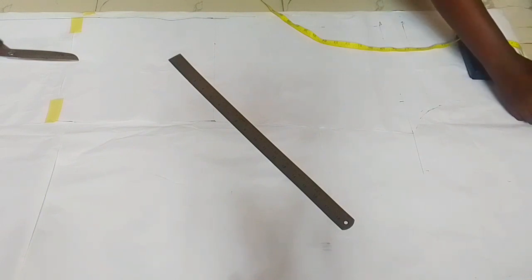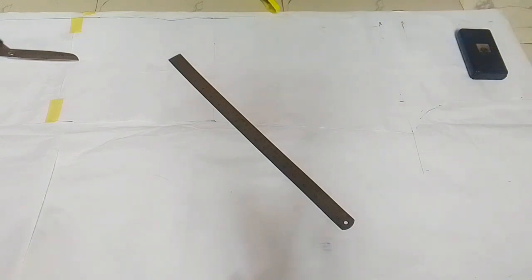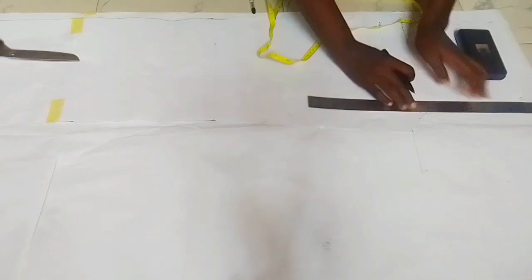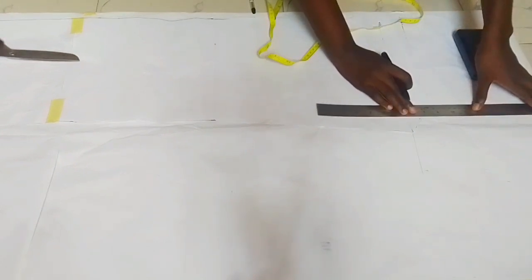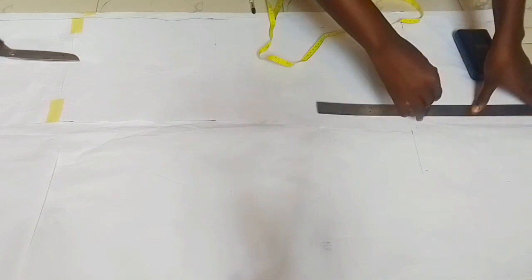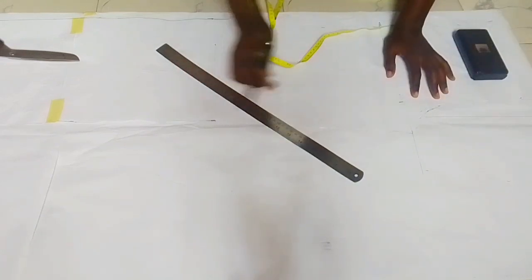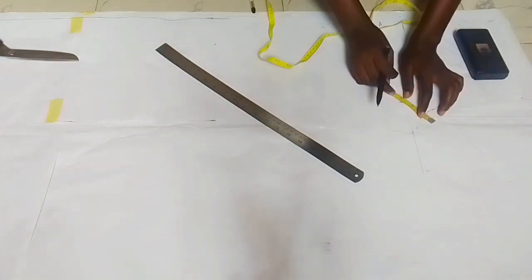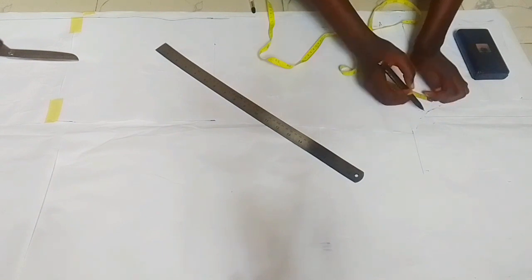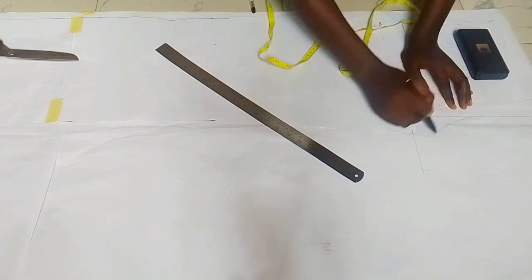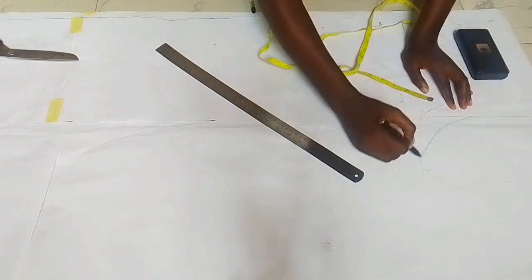My camera could not show you this properly, but you are going to go up by 1 inch at the back. After doing that, I just came out by 2 inches and drew the line. I came out by 1.5, sorry, not 2 inches. I came out by 1.5 and I drew the line straight down, and I just created sort of like a curve from that point. I came out by 1 inch and created sort of like a curve to meet with that 3 inches crotch line, as you see me doing right here.